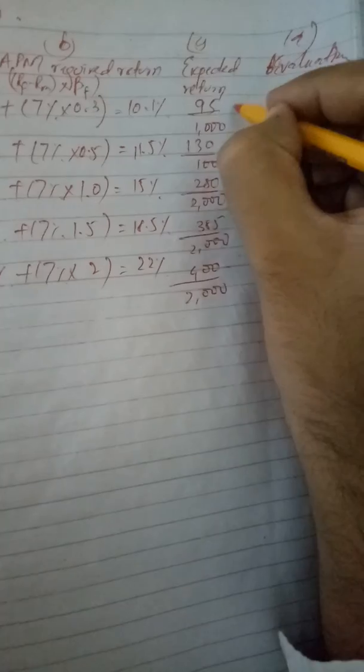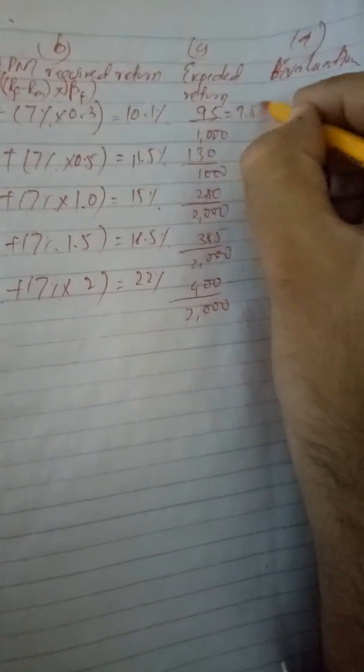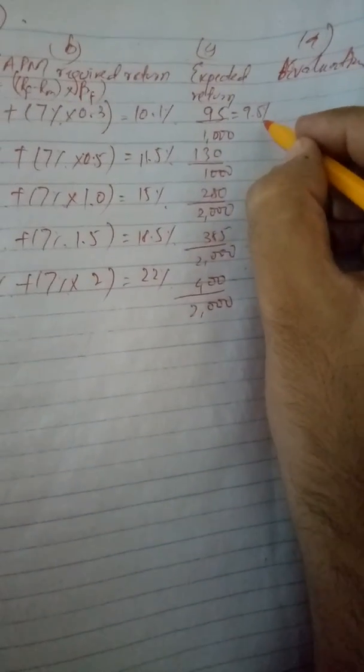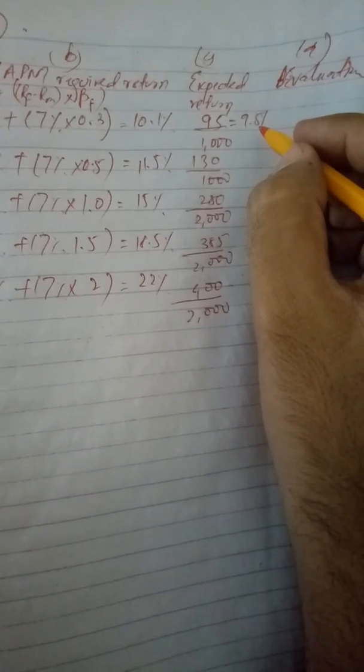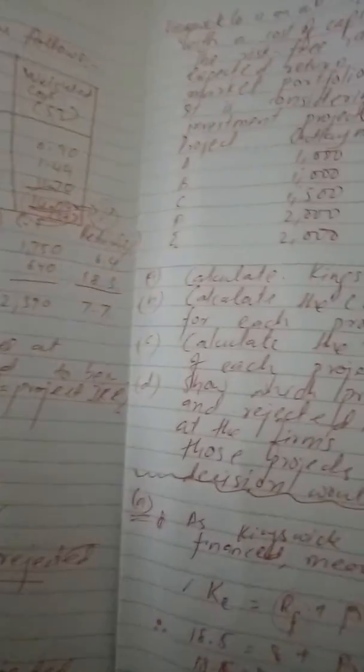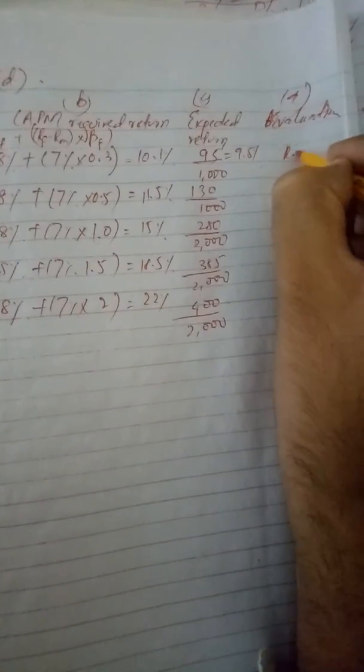So the expected return would be 9.5%. It is less than the 18.5%, which was the cost of capital, so that would be rejected.